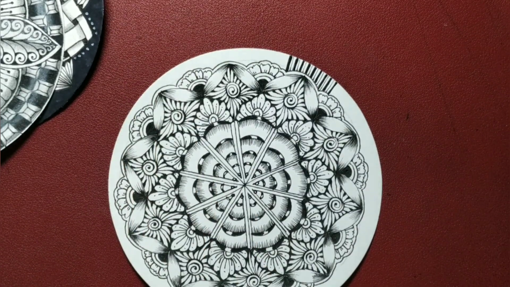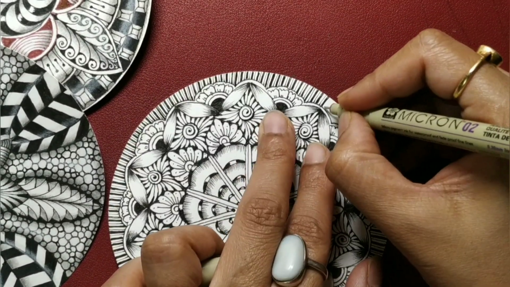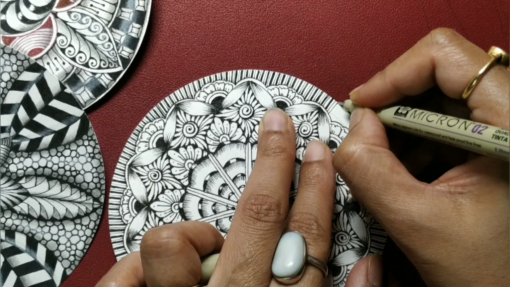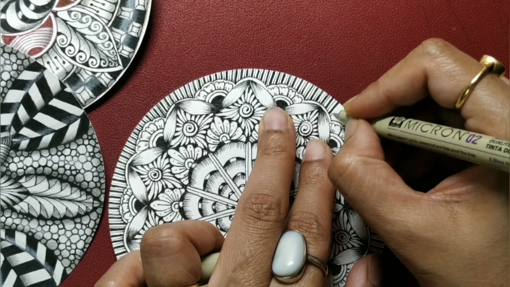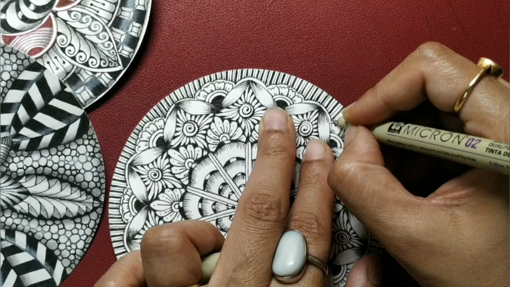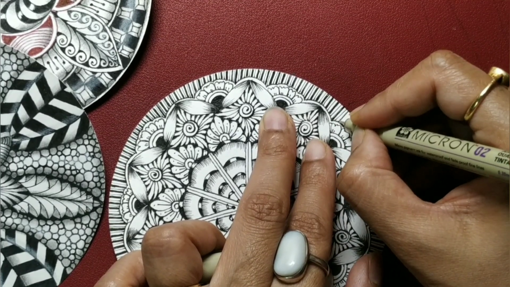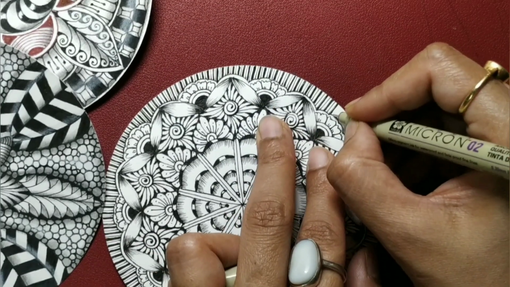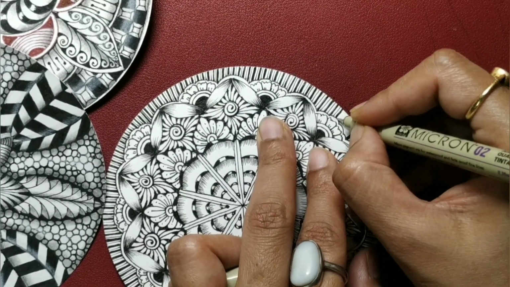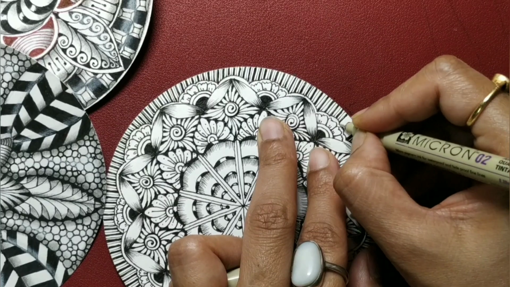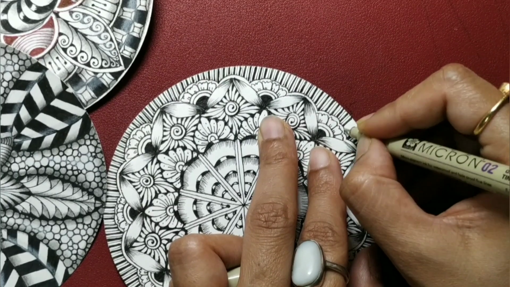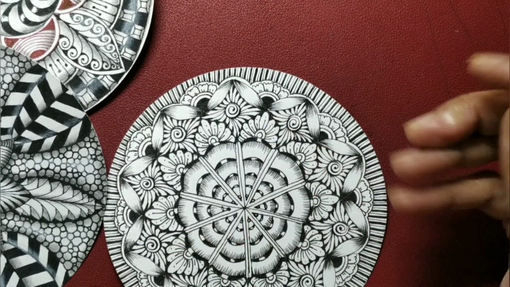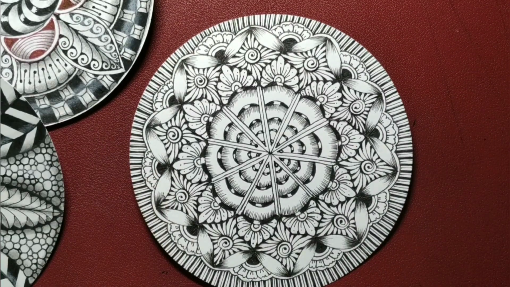Yeah, so I'm almost finishing that exercise of adding some thick lines, thin lines, right? Such simple line work, and you can see how beautiful the tile looks. Yeah, so done with that exercise.